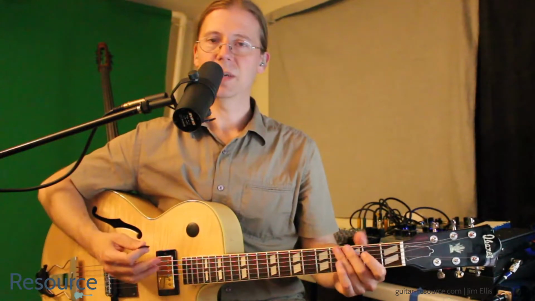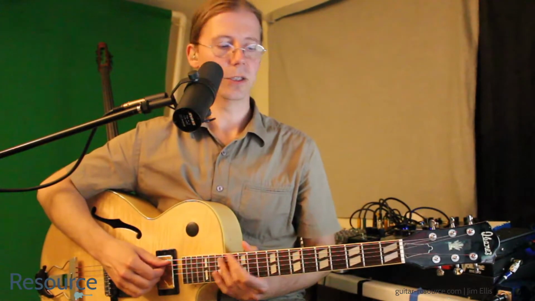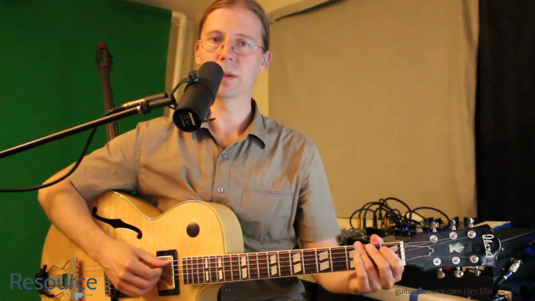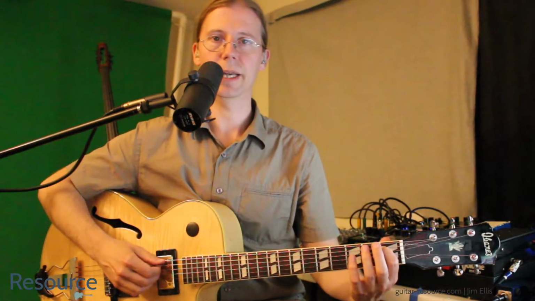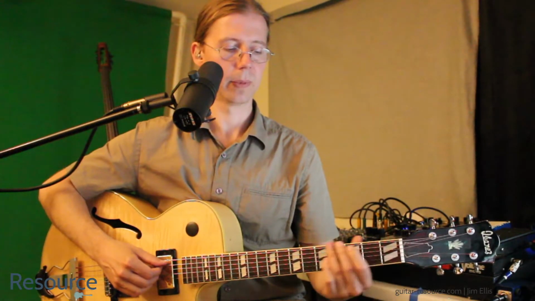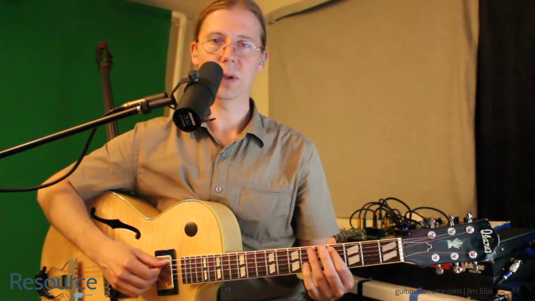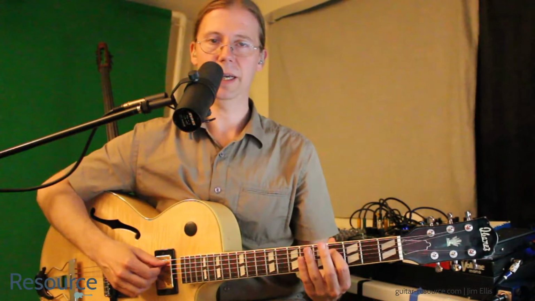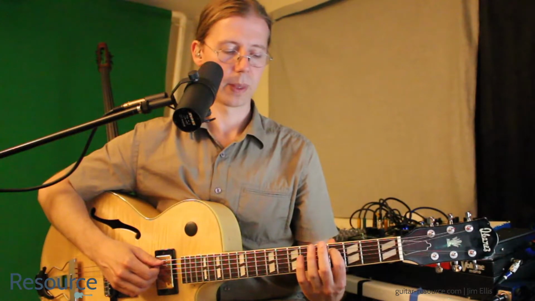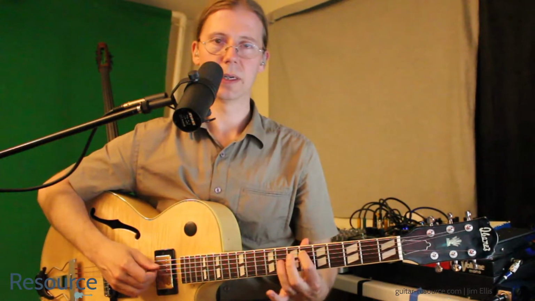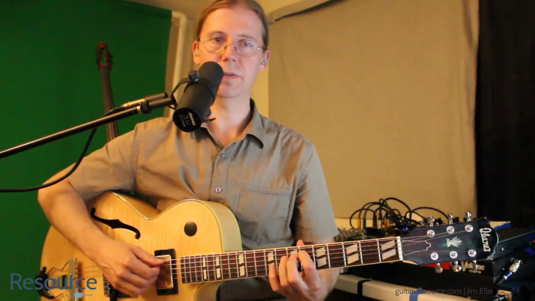All right, well, let's go over some of the flats and the sharps. So first fret, we have B flat or A sharp. Fourth fret, we have C sharp or D flat. And then sixth fret, we have D sharp or E flat.